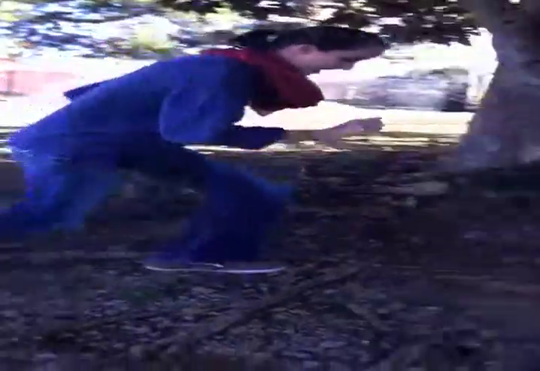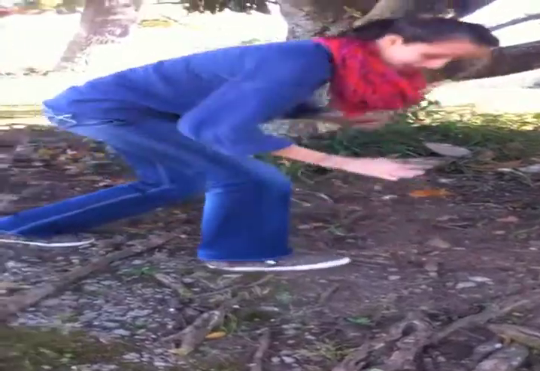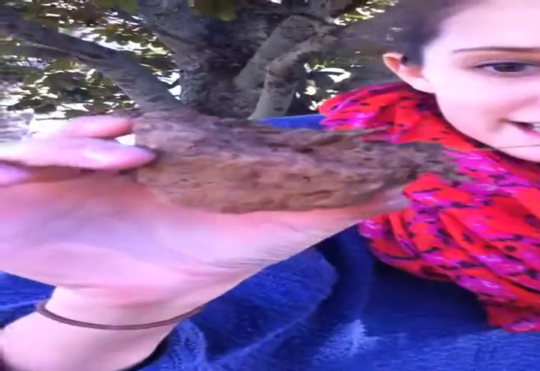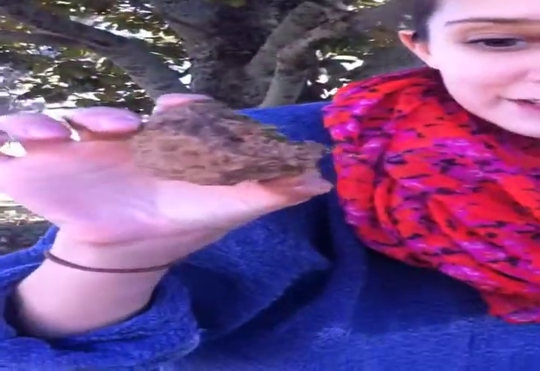Going on a moss hunt. We're going on a moss hunt. Look, there's one right there. Moss, a type of non-vascular plant.